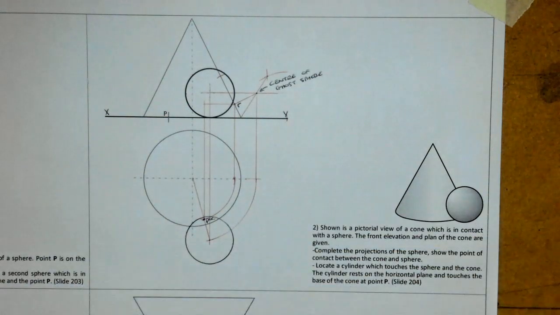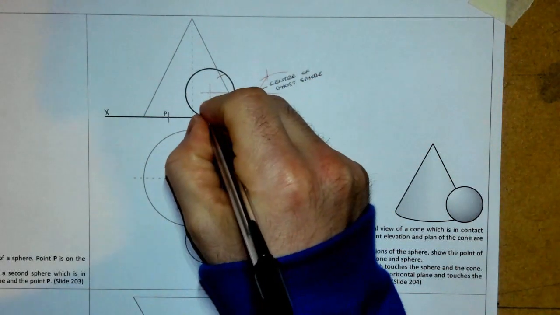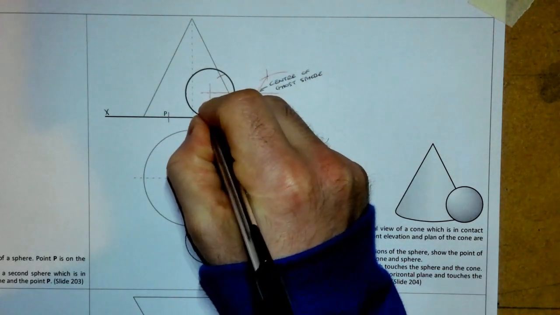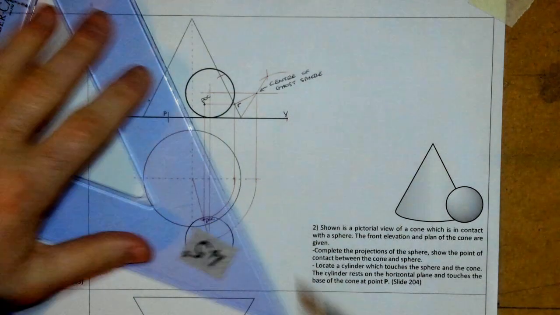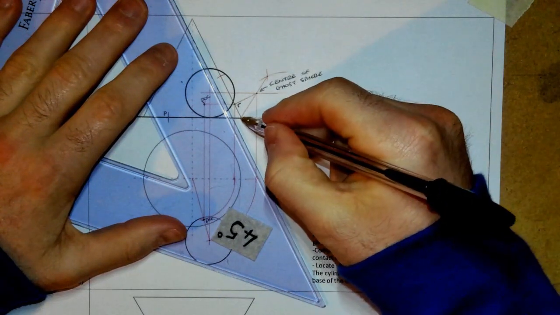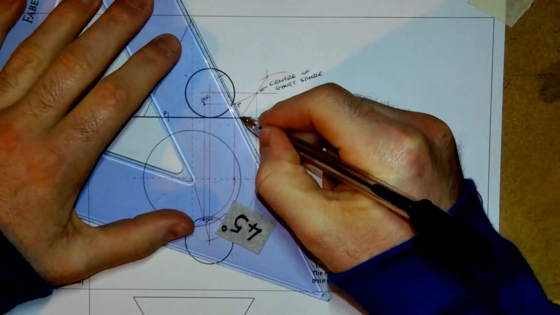It's all to do with horizontal cuts. So at this point here, that is our POC as well. Okay, so that's the first part of the question done there, guys. You can see you can do these questions without having to draw the ghost sphere in. It's all about finding the actual center of it.